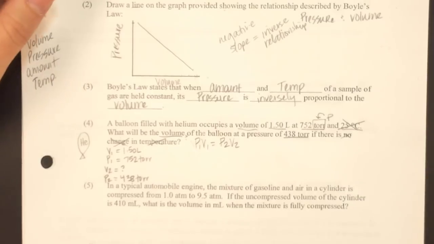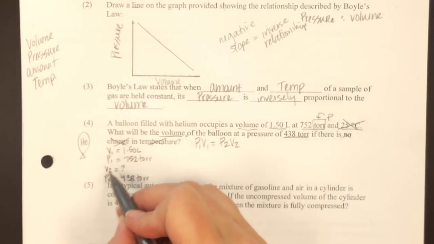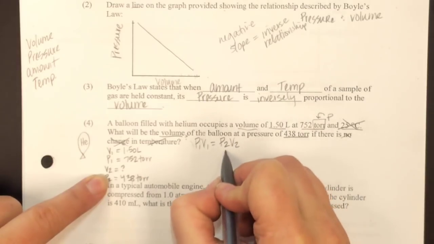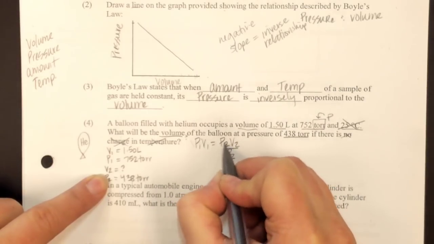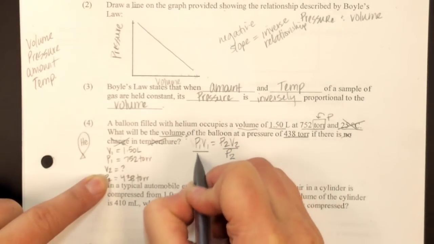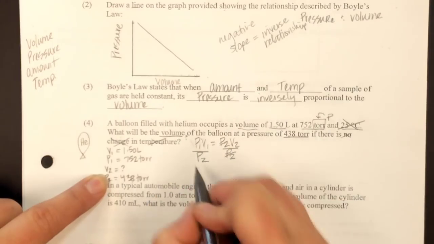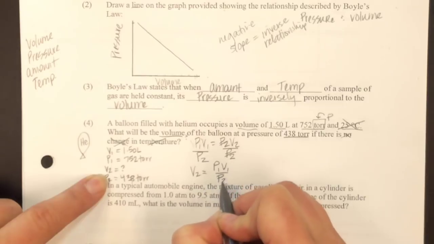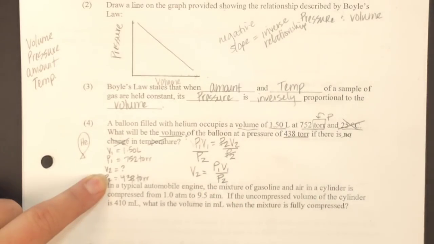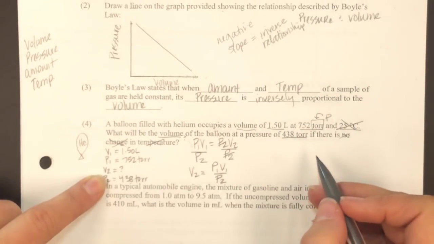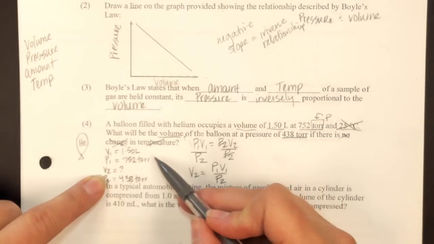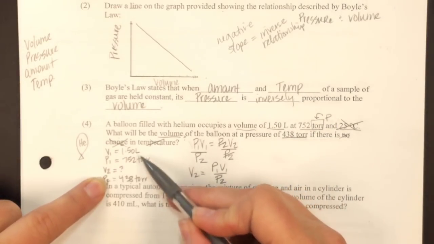I solve my equation in variable form. I'm looking for V2, so I solve the equation for V2. P2 is currently multiplied, and dividing is opposite, so I divide by P2. I write the equation in letter form, and now I substitute my values. All I need to check is that the units are the same. Pressures in torr, pressures in torr, good.